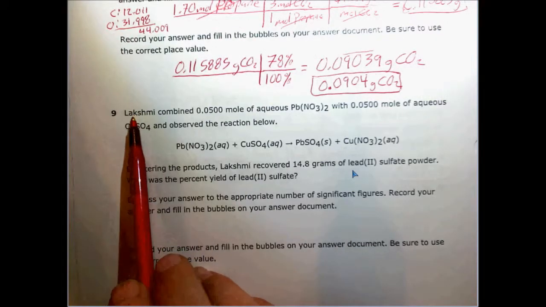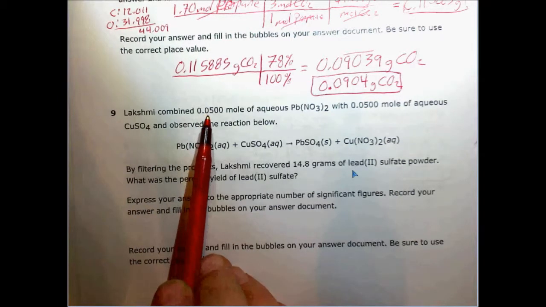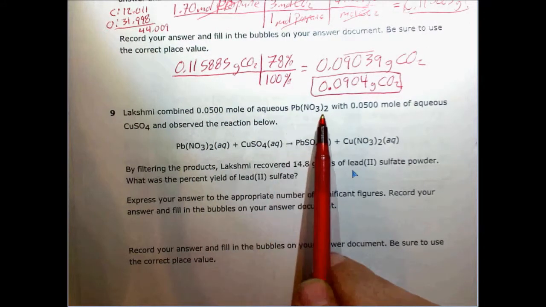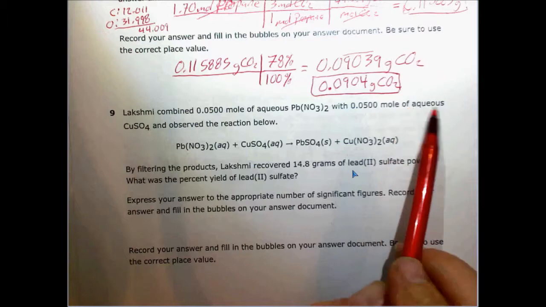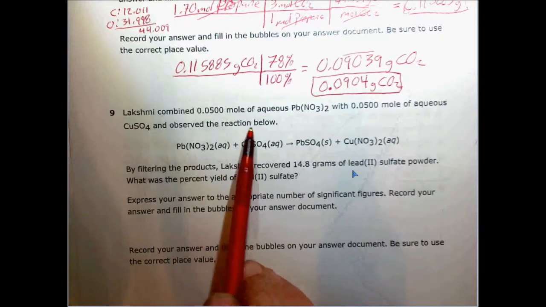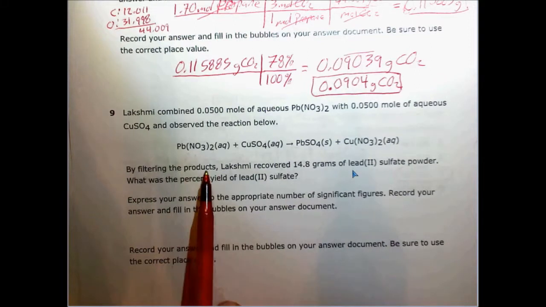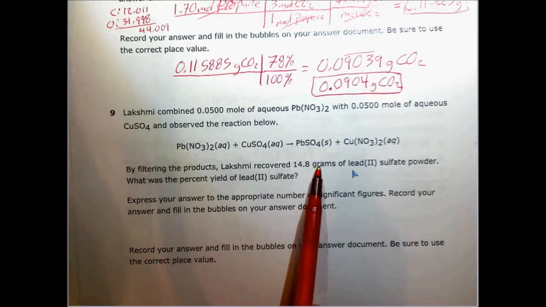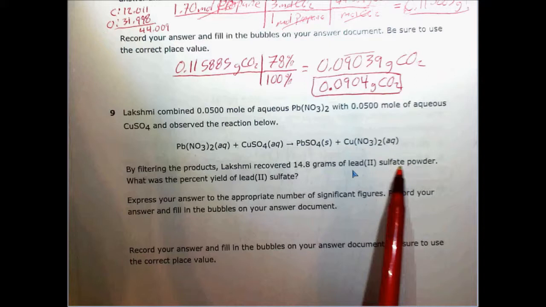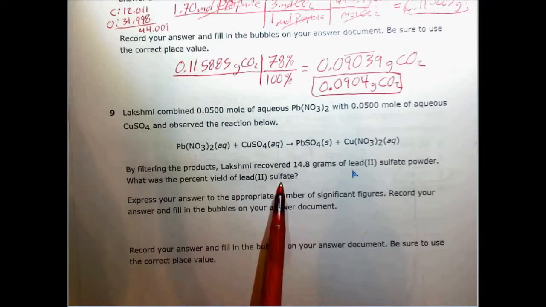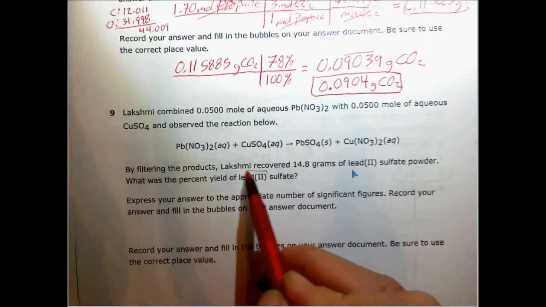Question number 9. Lakshmi combined 0.0500 moles of aqueous lead 2 nitrate with the same quantity of aqueous copper sulfate and observed the reaction below. This is the reaction. By filtering the products, 14.8 grams of lead 2 sulfate powder was recovered. What was the percent yield of lead 2 sulfate?